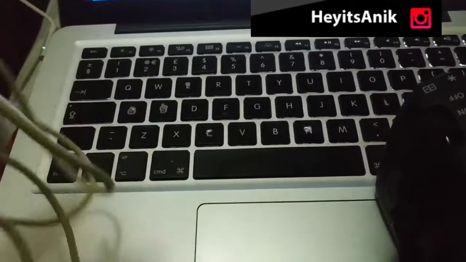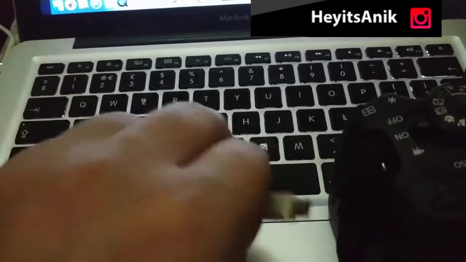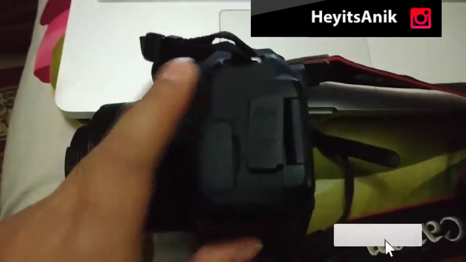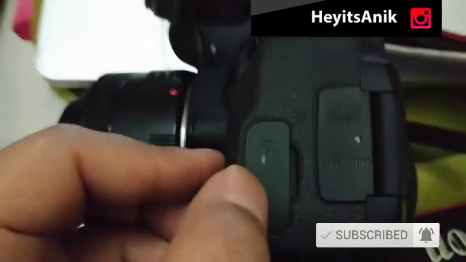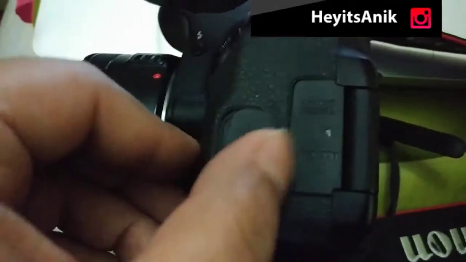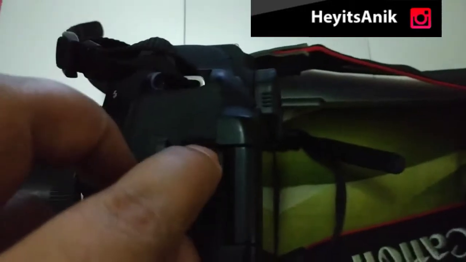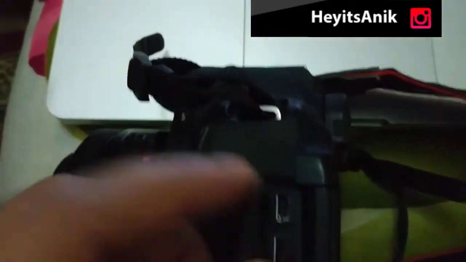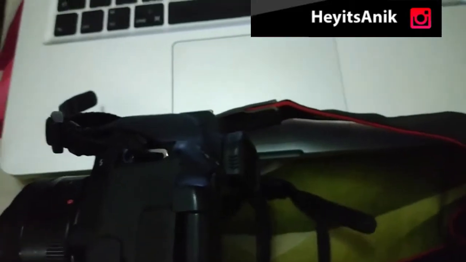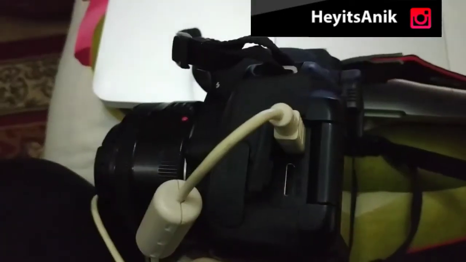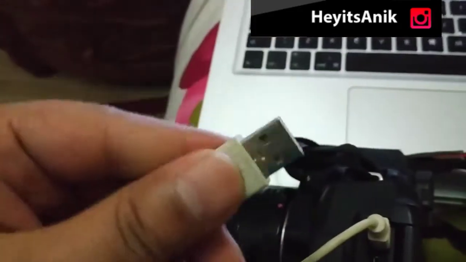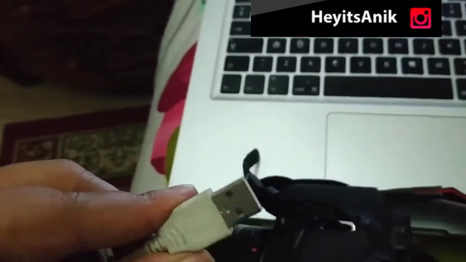So let me connect this cable with my DSLR camera. On the 700D, on the left side of the camera you will have two port sections here. This one is for mic and audio functionality, and here it has HDMI and AV option, right? And we are going to use this AV option to connect the AV cable. So let me connect it. Okay, connected, and now I have to connect this DSLR to my Mac using this USB cable.